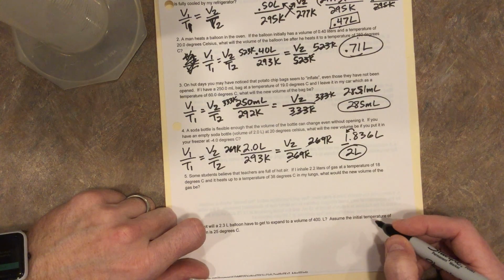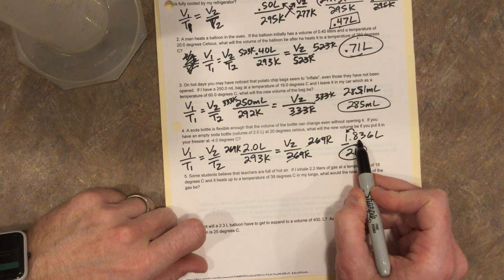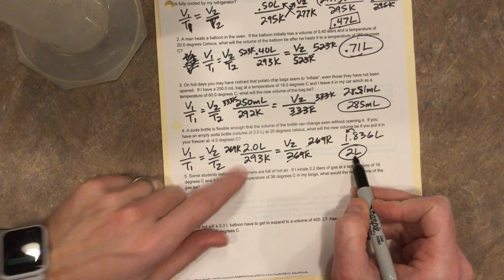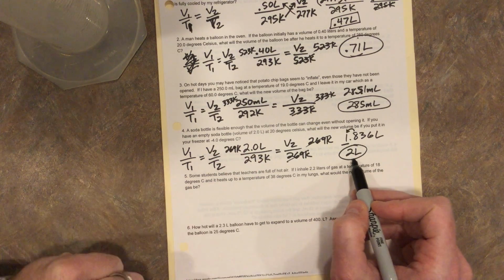Oh, this is one of those bad cases of sig figs. You're like, wait, we did a problem. The 2-liter got smaller, but actually when I applied sig fig rules, it looks like nothing happened to it. So, sorry, that's a sig fig blunder.